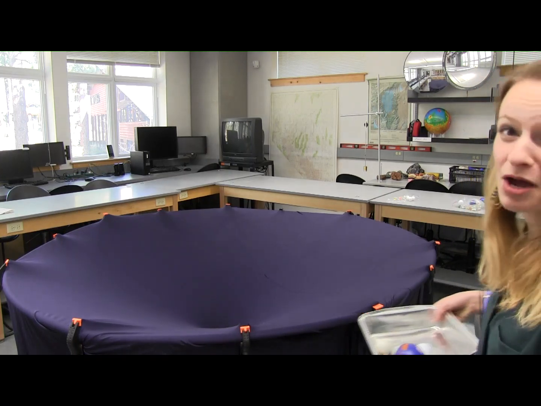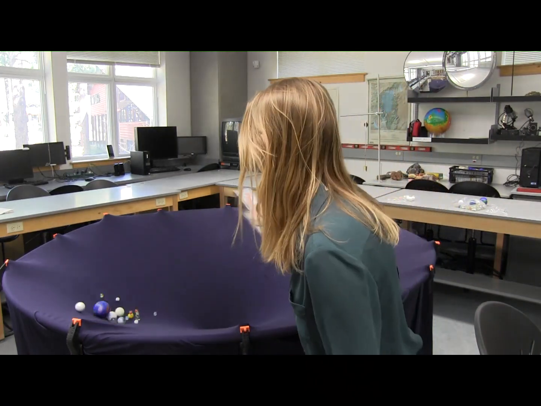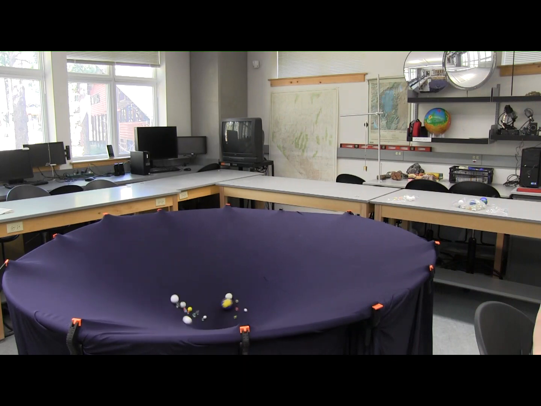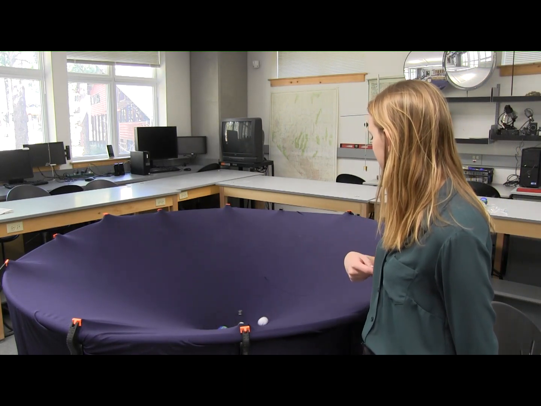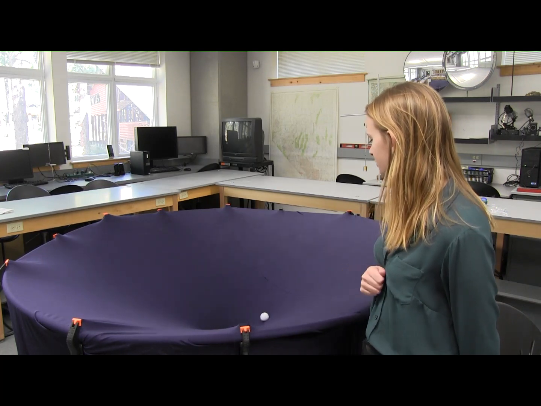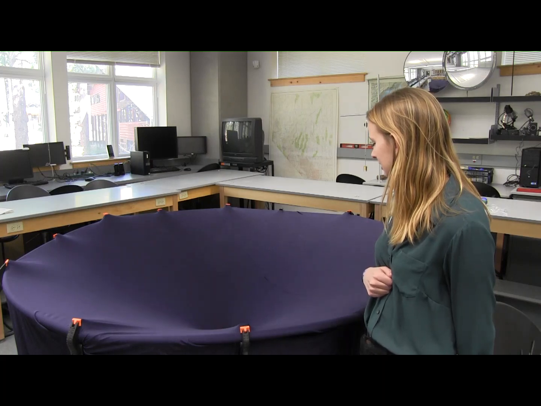Now let's try with some objects of slightly different mass from one another. As you can tell, that ping pong ball is the least massive of our objects, and that golf ball is also chasing it around because it was sent into orbit a little bit later. And that is to show us that when in space, the gravity of the sun is keeping those planets in orbit around it, as well as some other objects like asteroids, comets, and the like.